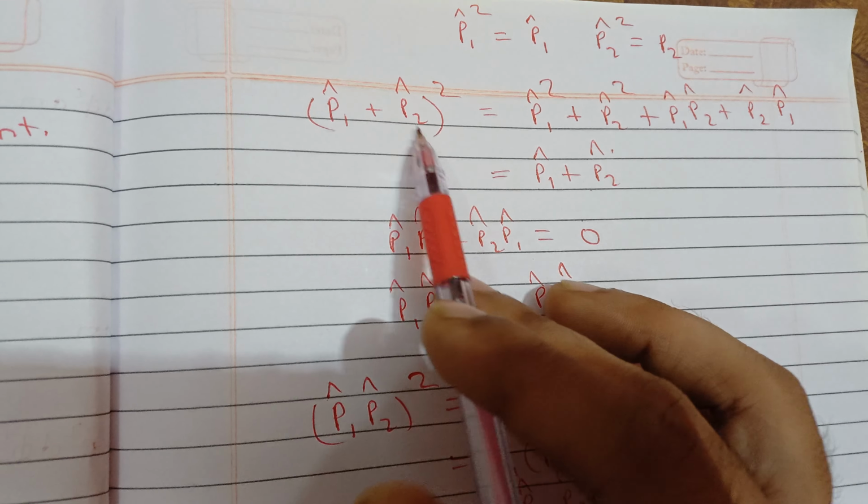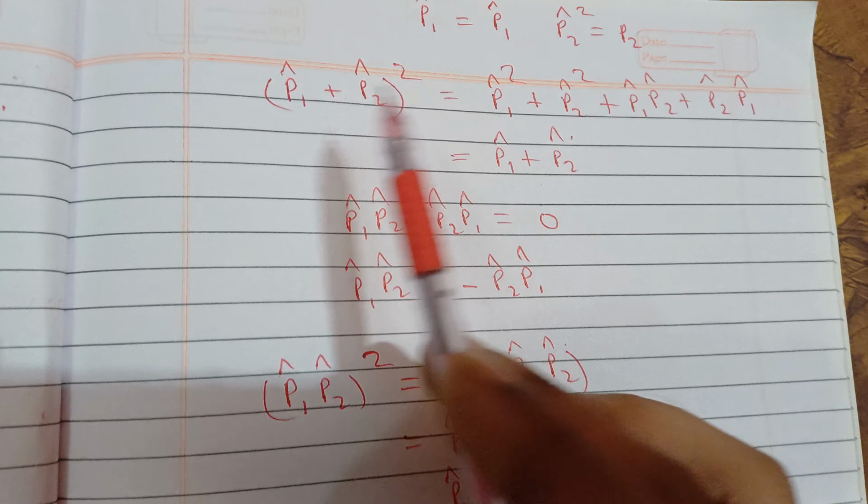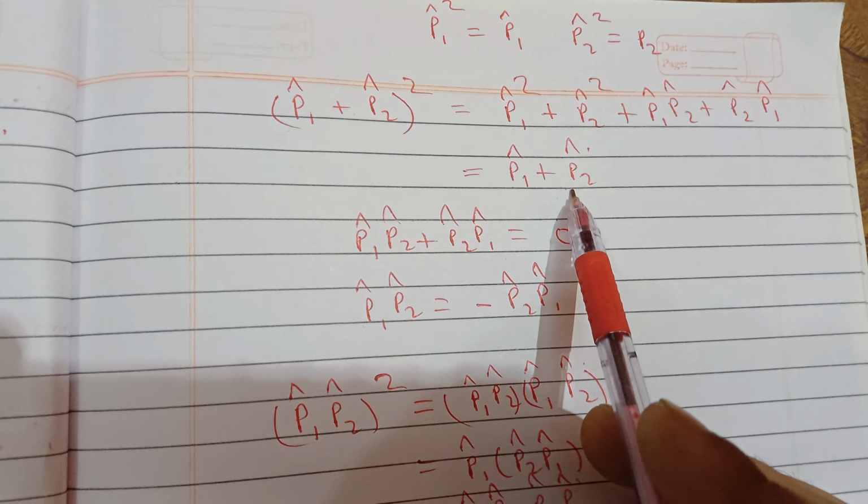Now P1 squared equals P1 because this is a projection operator and satisfies idempotency, and P2 squared will be P2. If this should be equal to P, then the remaining terms should be 0. Put this equal to 0, then P1 P2 equals minus P2 P1. This is the condition of anti-commutation. So if they anti-commute, this will be 0 and you can call the sum of the projection operators a projection operator again.